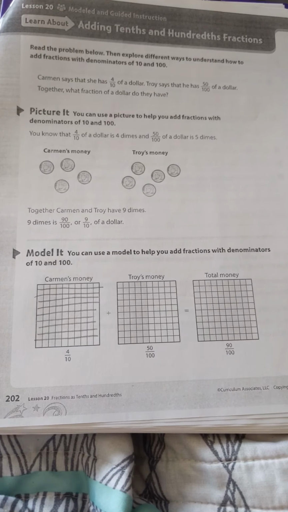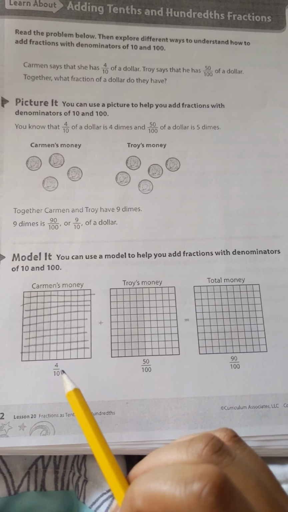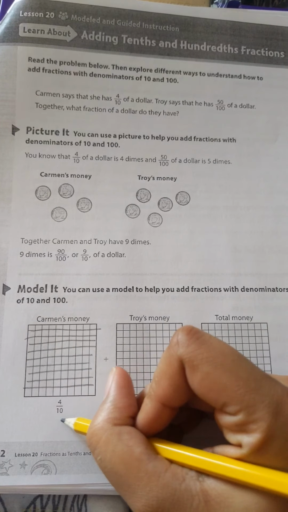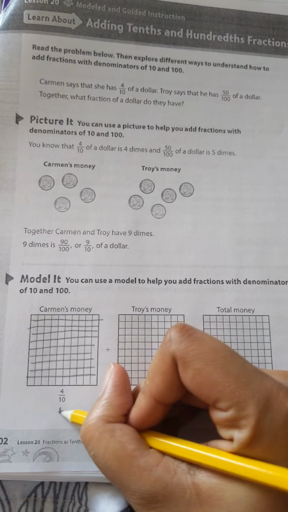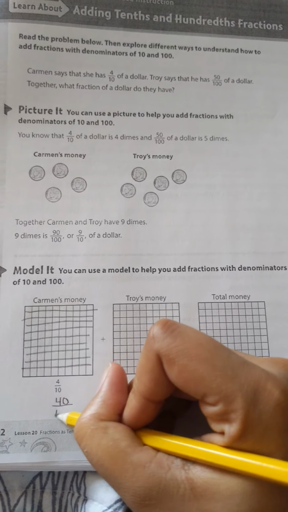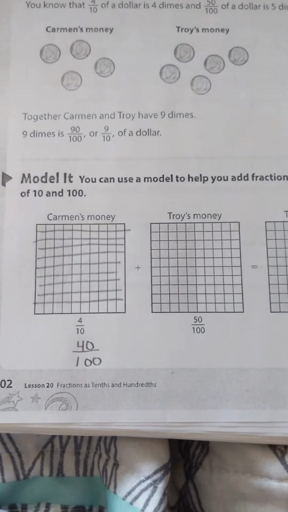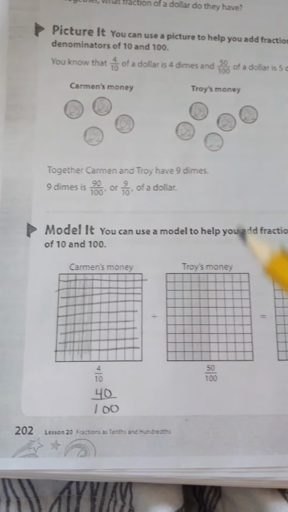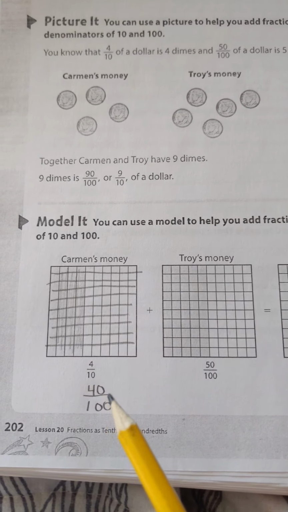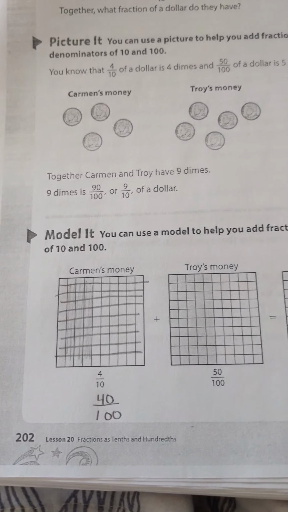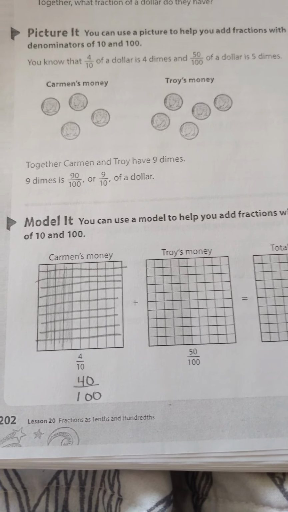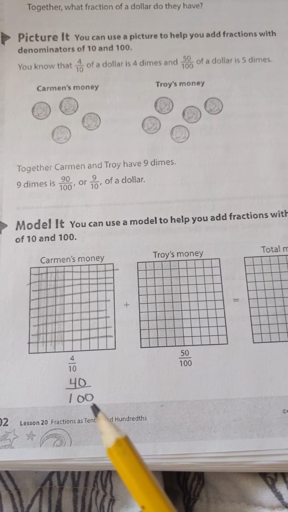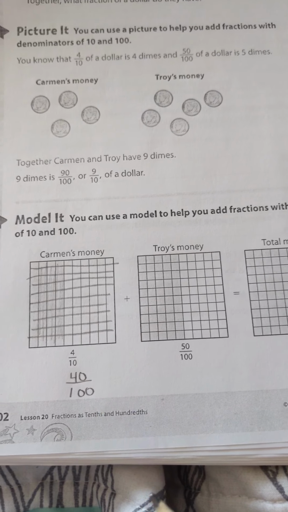Bam, what'd I do there? It's not 4/10 anymore because 4/10 is the same thing as 40 100ths. Agreed? You can't see that shaded in a little bit. 4/10 is the same as 40 100ths. I didn't shade any more than was already there. I just cut the pieces differently. I cut them into 100th size pieces instead of tenths.